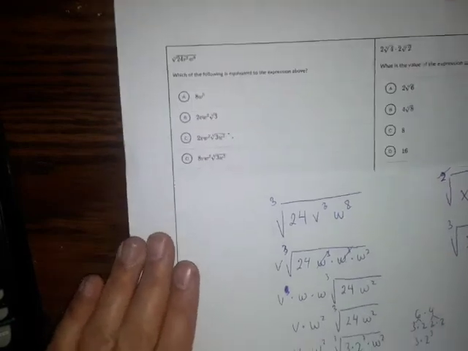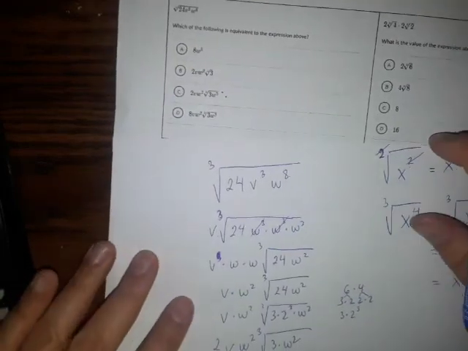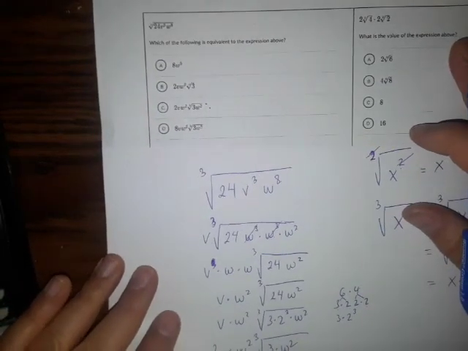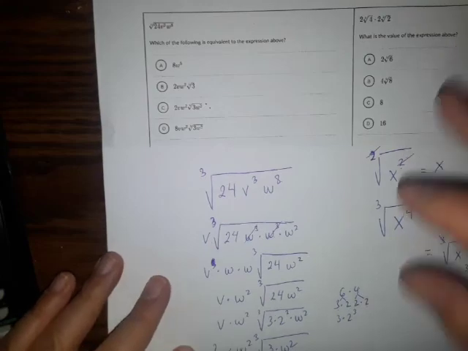Okay, let's see if we have an answer like this somewhere. So it's going to be C, right? Is it? Yeah, it's C.